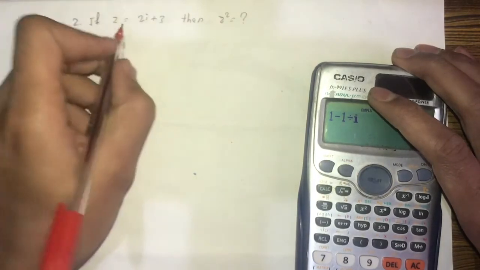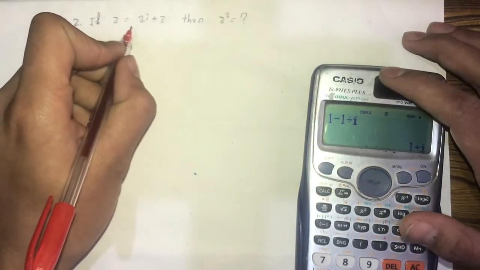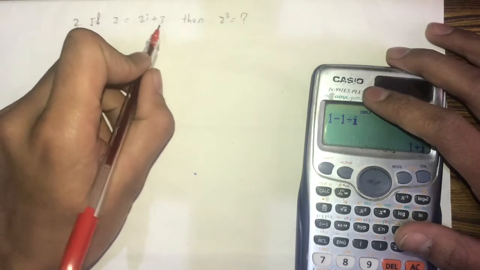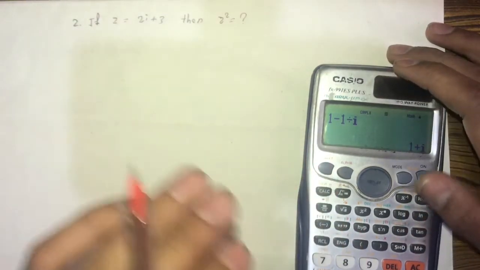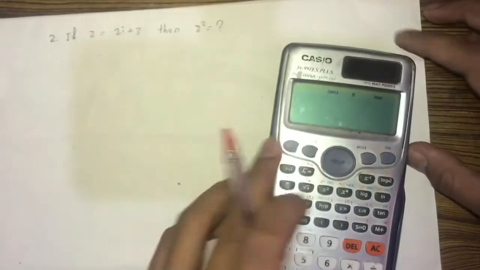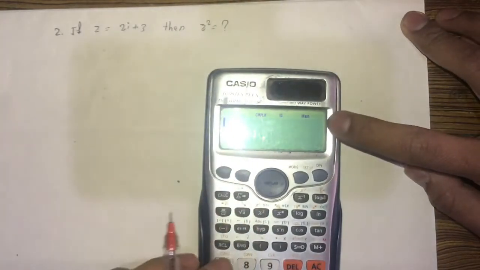Okay, and let's move on to another question. If z is equal to 2i plus 3, then z squared is equal to what? It's very simple. Okay, in complex mode we solve this like this.